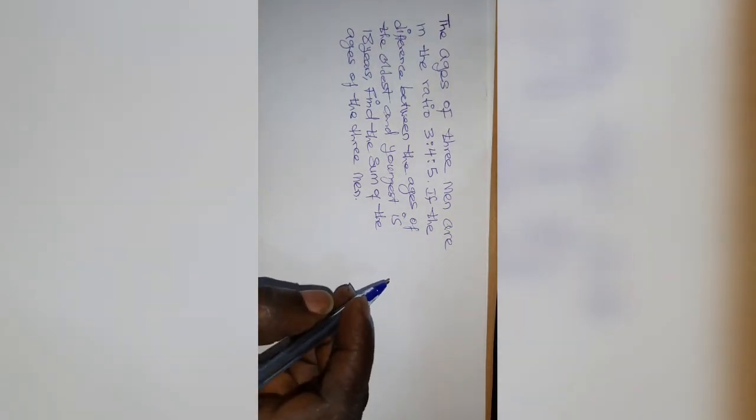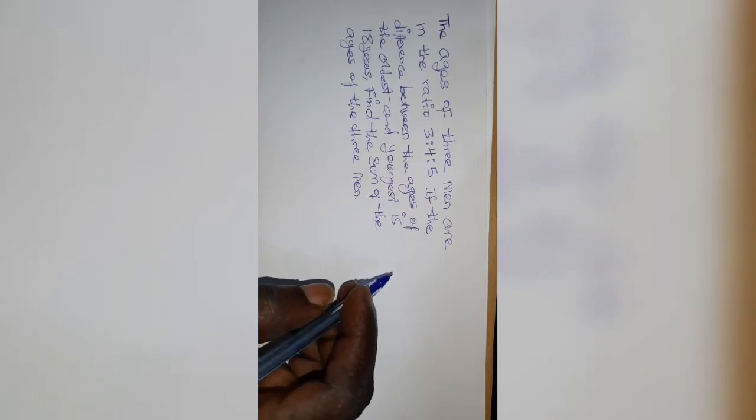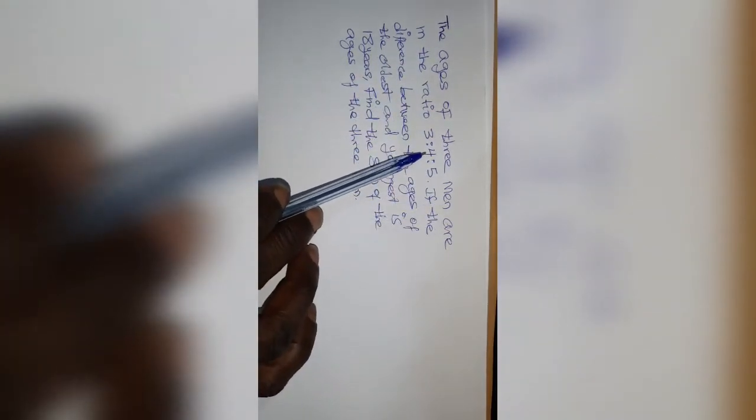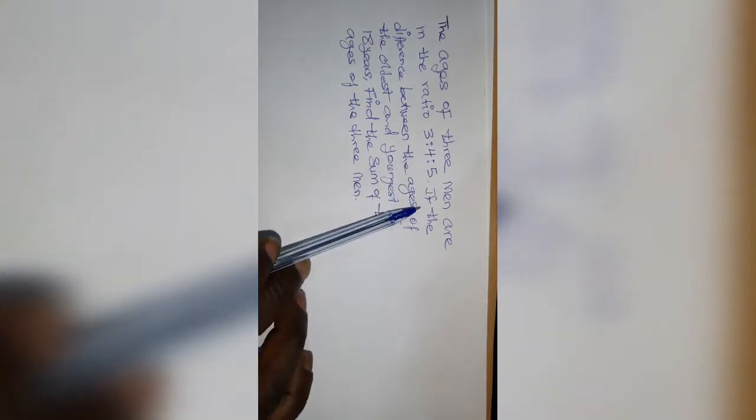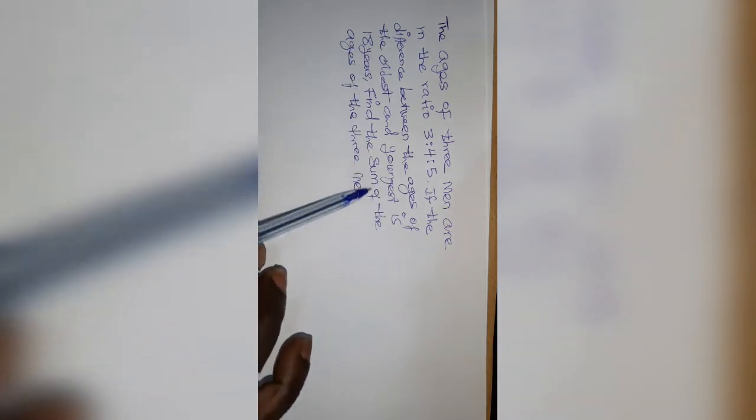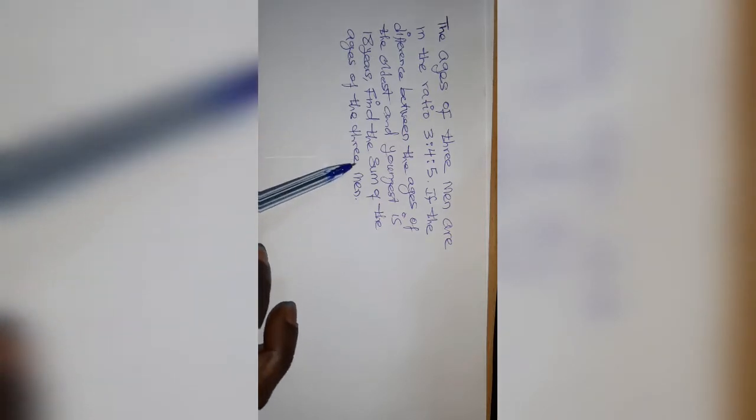Okay, I want to quickly show you how to solve this type of question. The question says, the ages of 3 men are in the ratio 3:4:5. If the difference between the ages of the oldest and the youngest is 18 years, find the sum of the ages of the 3 men.